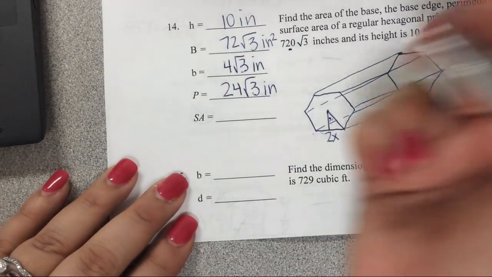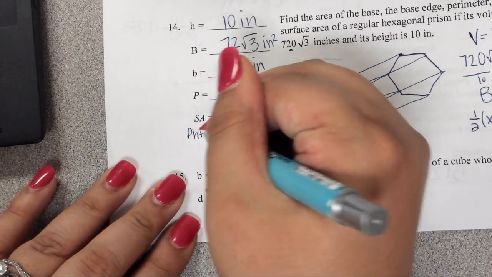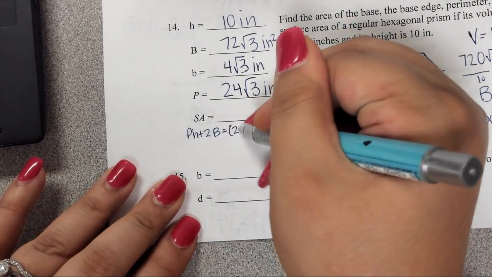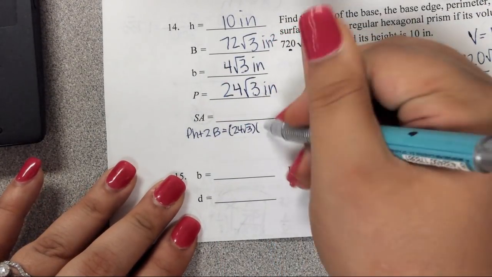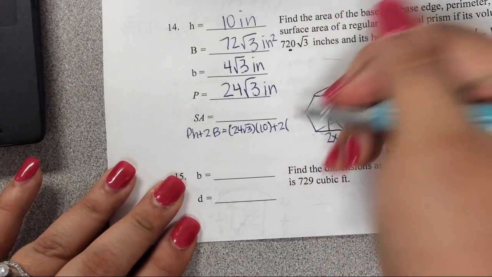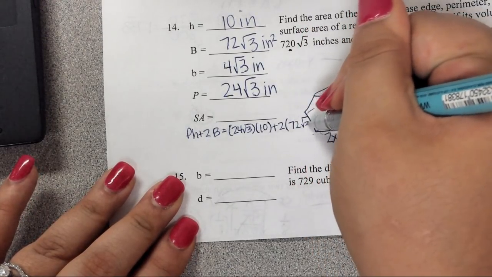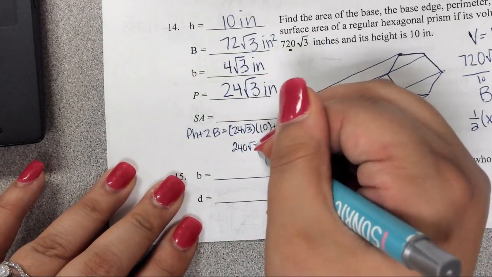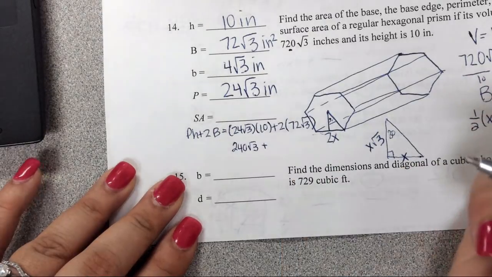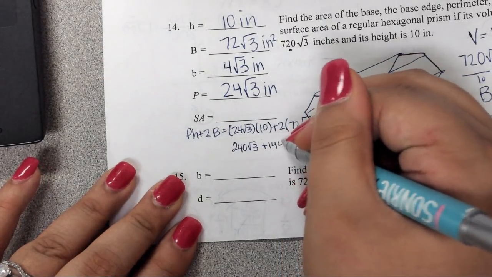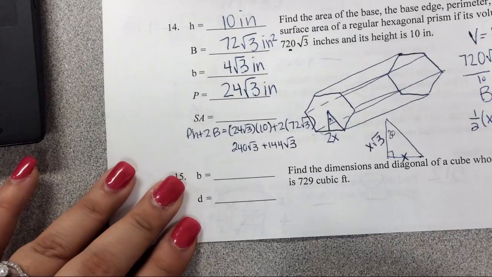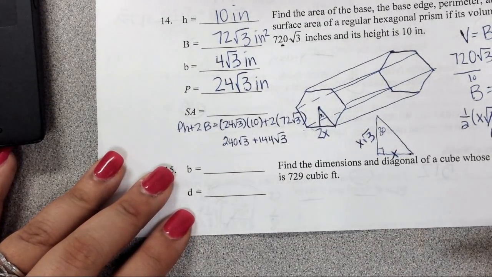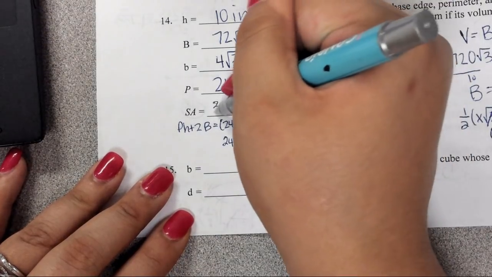Ooh, this is ugly. Let's see. That's going to be PH plus 2B, which will be, perimeter is 24 square roots of 3 times the height plus 2. I guess that's not that ugly. 72 square roots of 3. That gives me 240 square roots of 3 plus 144 square roots of 3. Give me a second. And what's 240 square roots of 3 plus 144 square roots of 3? 384?